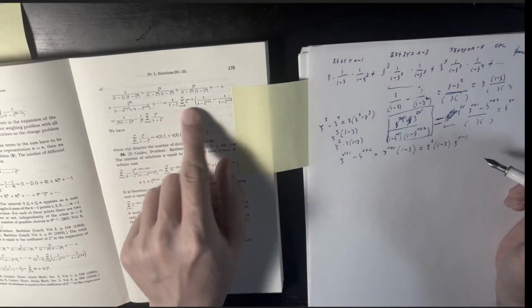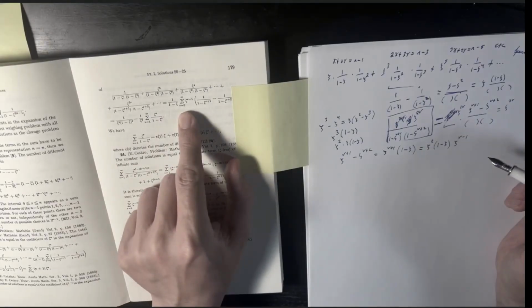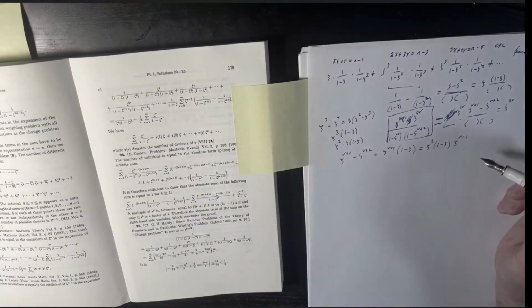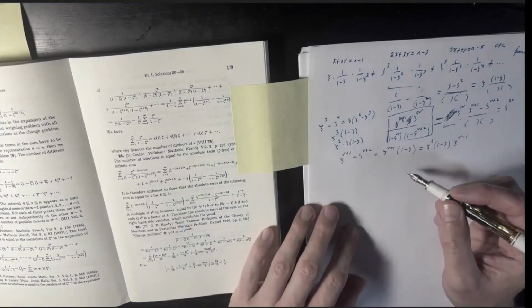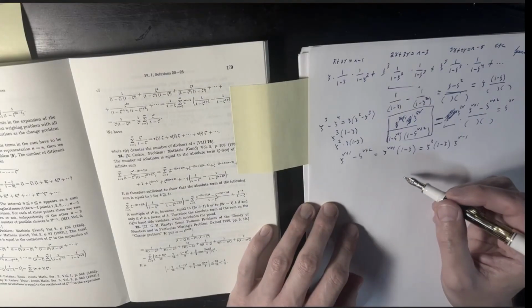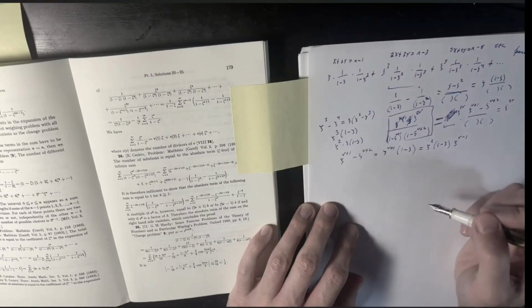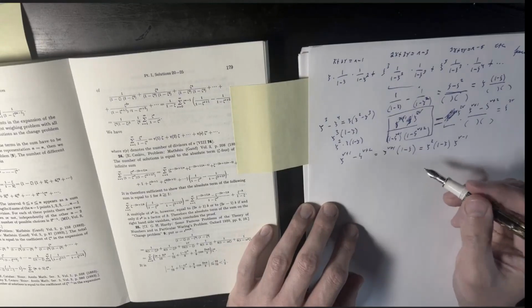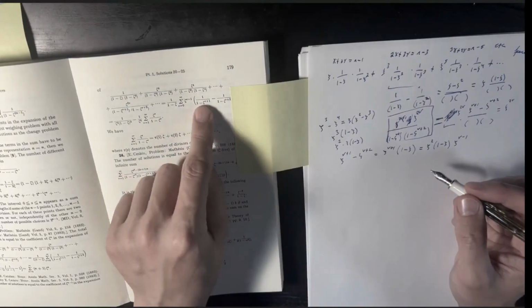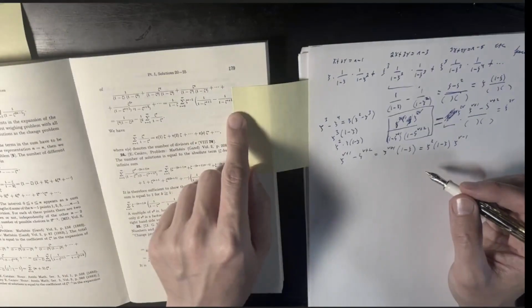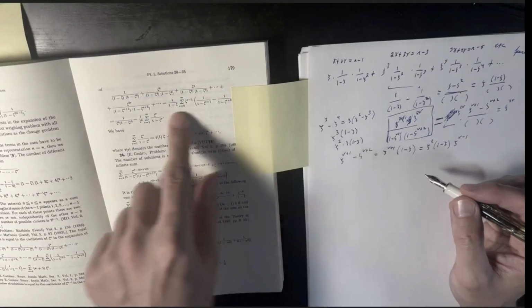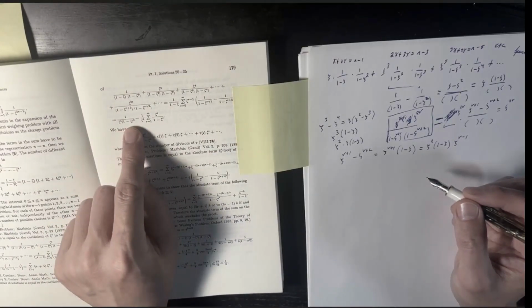I'm looking at this chunk right here. So I'm just trying to make sure I can reproduce this series from his answer. The rest of it, I'm sure, falls out without any issues.